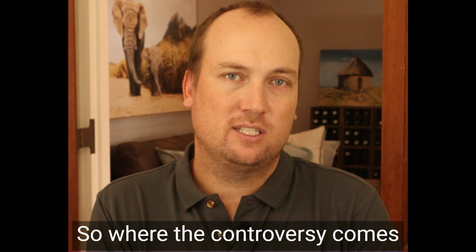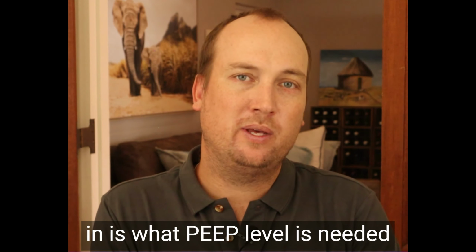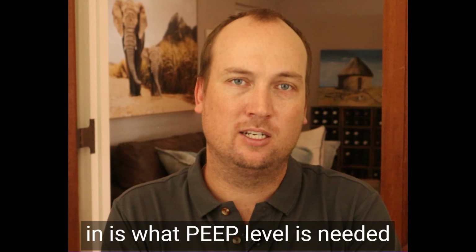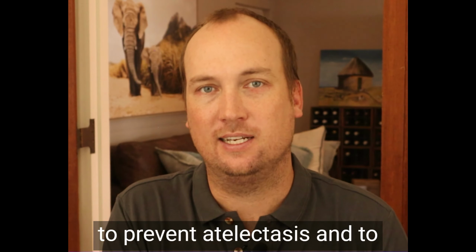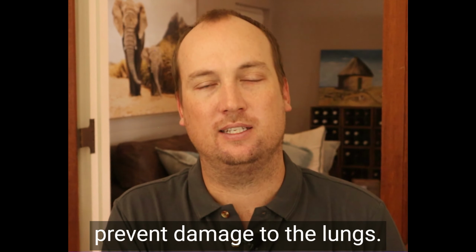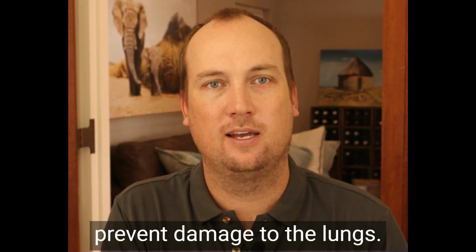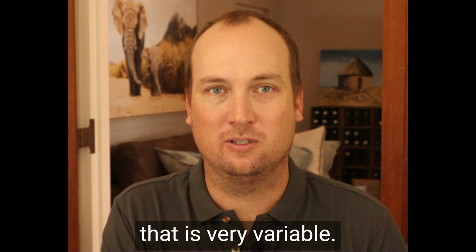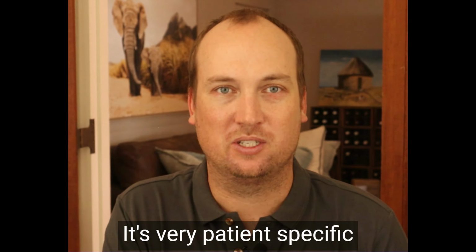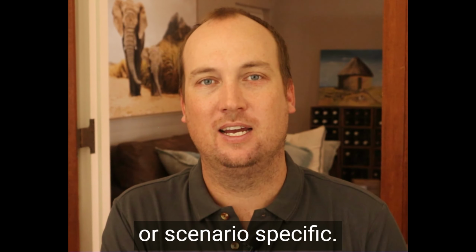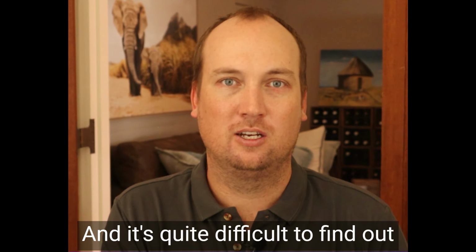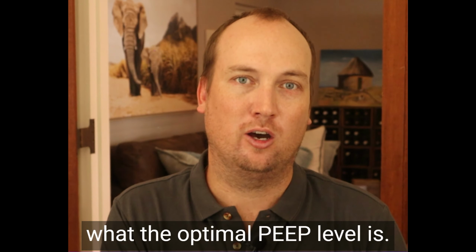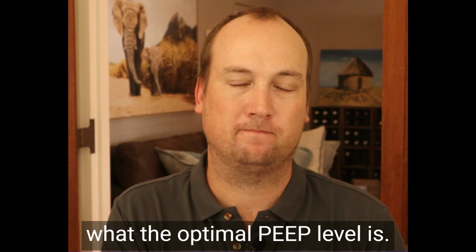So where the controversy comes in is what PEEP level is needed to prevent atelectasis and to prevent damage to the lungs. And the bottom line is that it's very variable, it's very patient specific or scenario specific, and it's quite difficult to find out what the optimal PEEP level is.